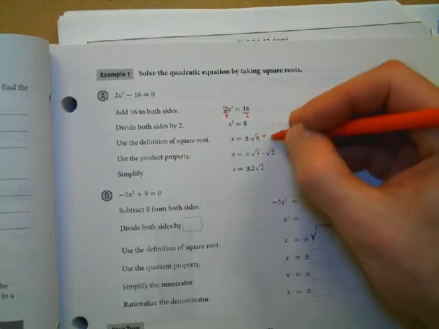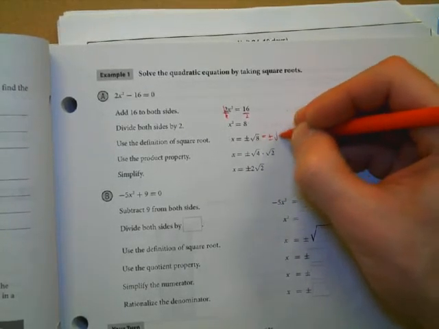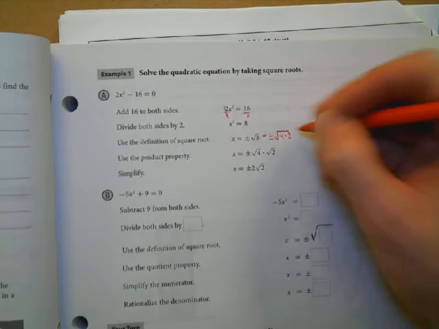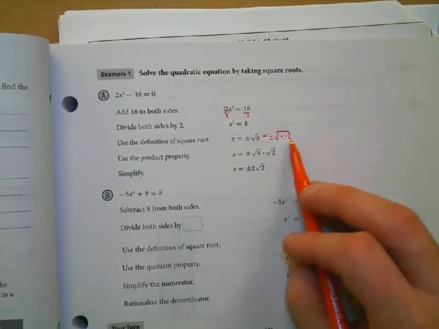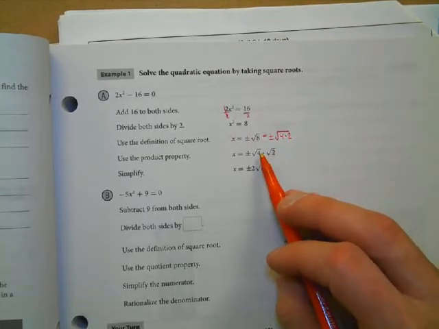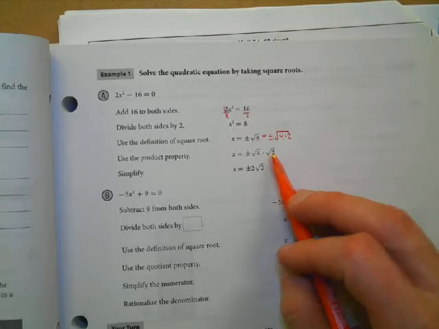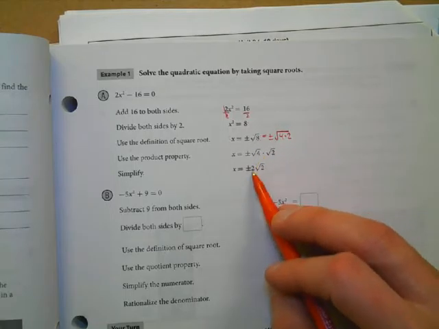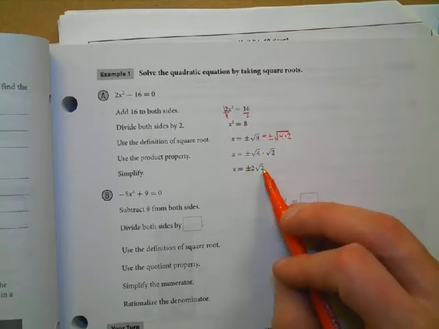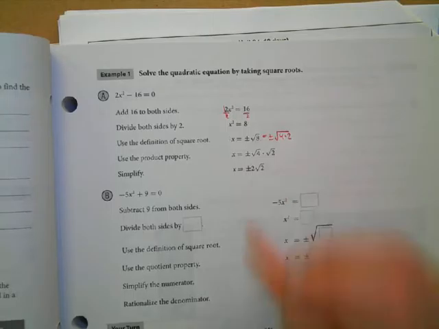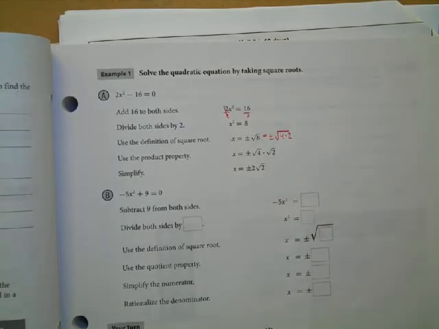Okay, and so why do we do that? Well, because we can break that up to root 4 times root 2, and what's the square root of 4? 2, and so we simplify that. Notice we don't break up that 2 anymore because 2 really can't be broken up anymore. There's no other perfect squares that we can break up that 2. We broke up the 8 into 4 times 2 because 8 had a perfect square in it. It had the 4 times the 2 there. That's why we broke it up that way.